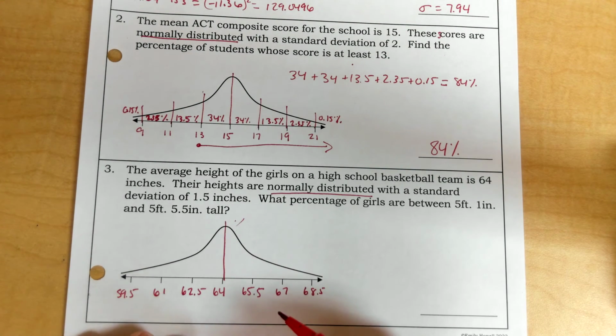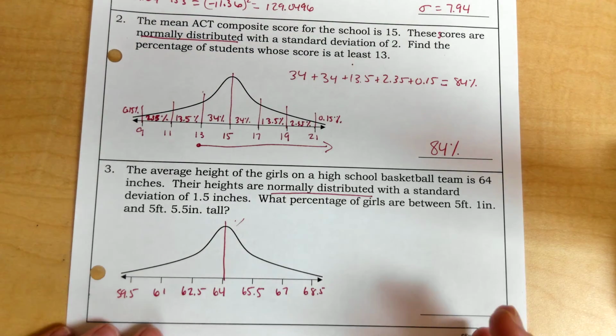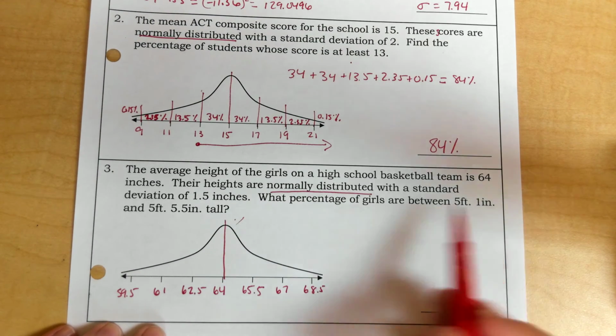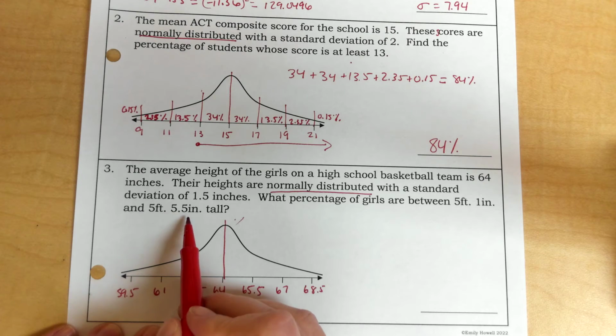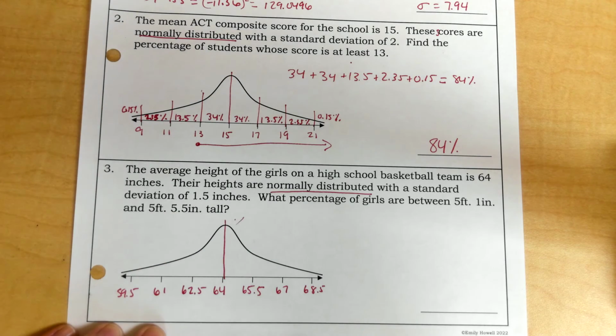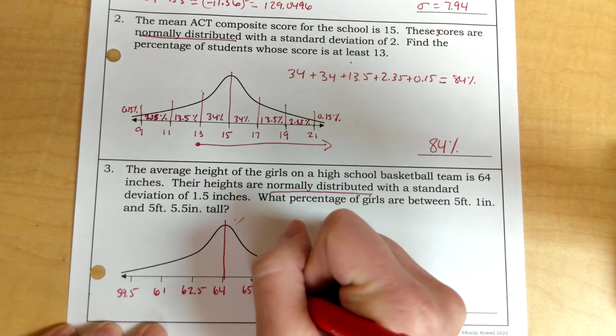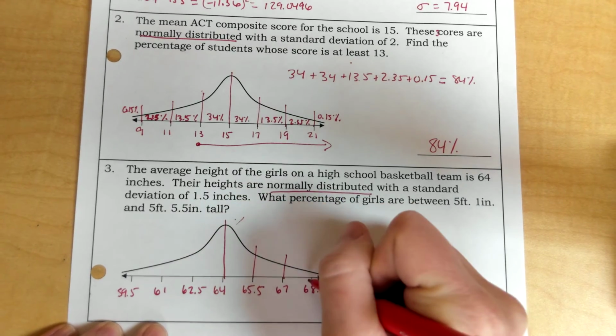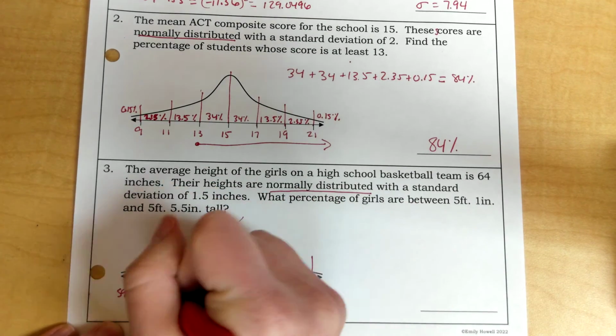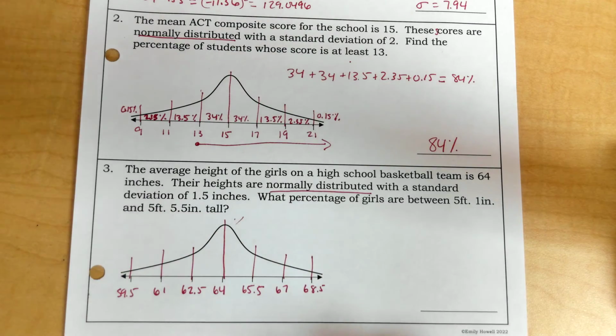Okay. So what percentage of girls are between 5 foot 1 inch and 5 foot 5.5 inches tall? Right. So here we have 65.5, 67, 68.5. Okay, each of these represents a percentage.